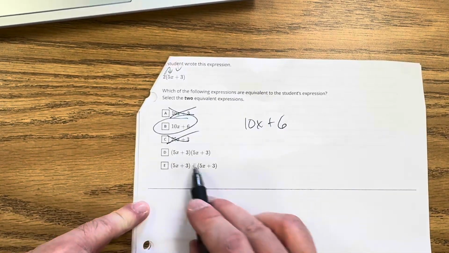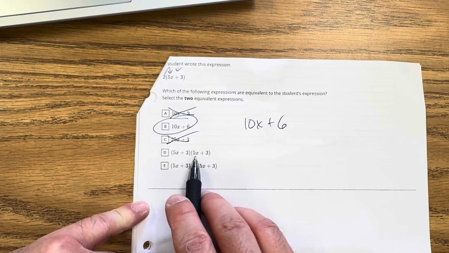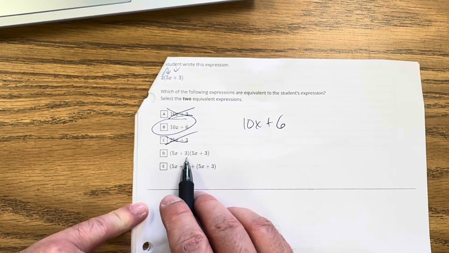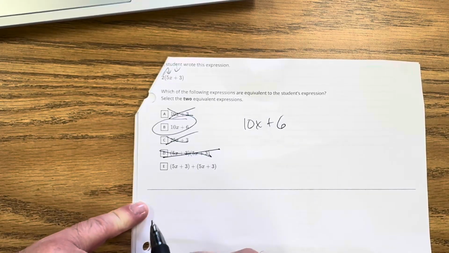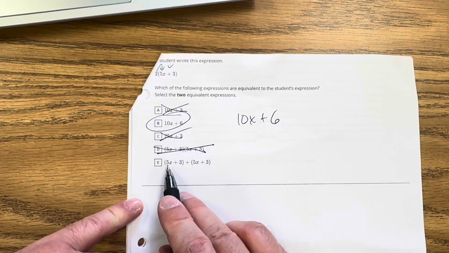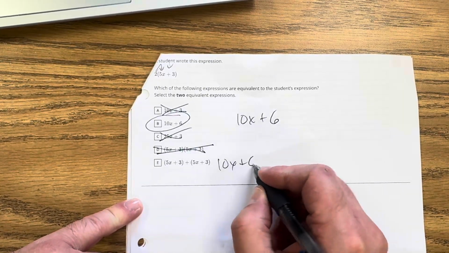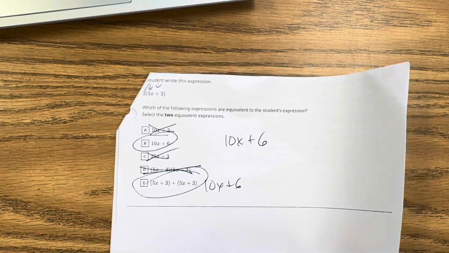Now these ones, when we have the parentheses right up next to each other with no plus or minus in the middle, that is multiplication, which is not a thing this year. We're not doing that this year in class, okay? But here, look, I got a plus. So 5x plus 5x is 10x, and positive 3 plus 3 is 6. So B and E are our choices.